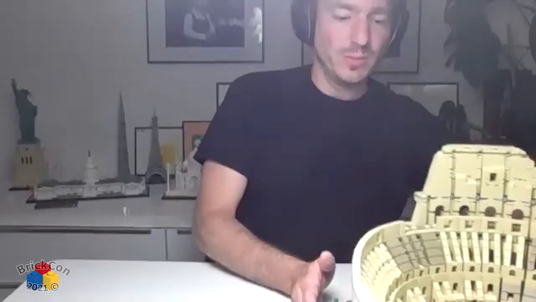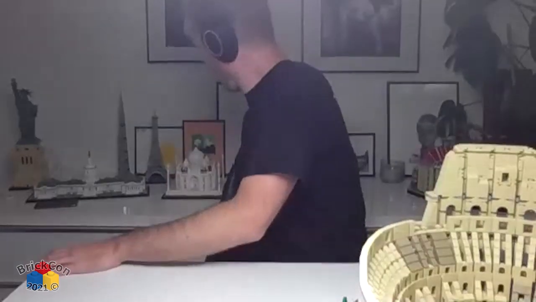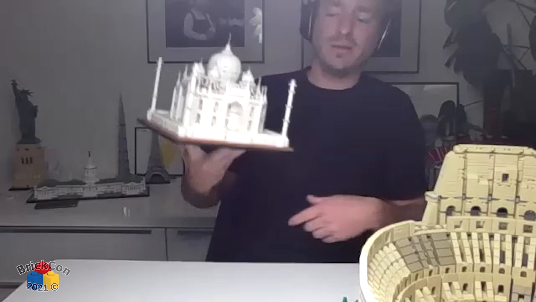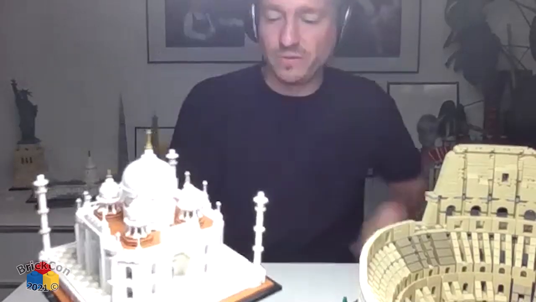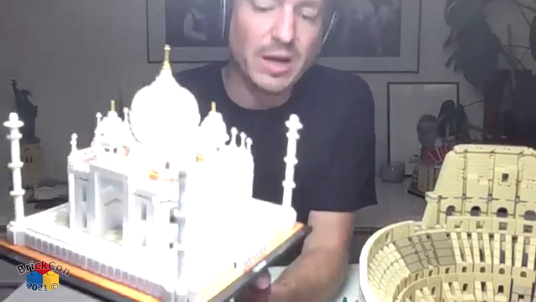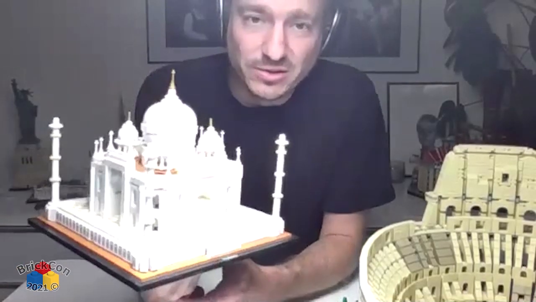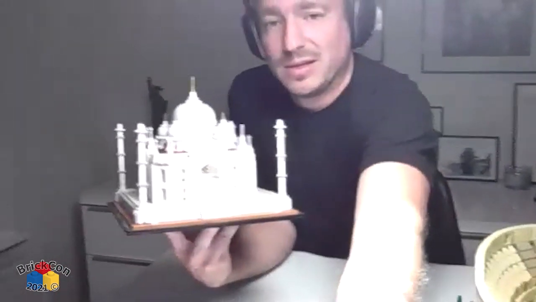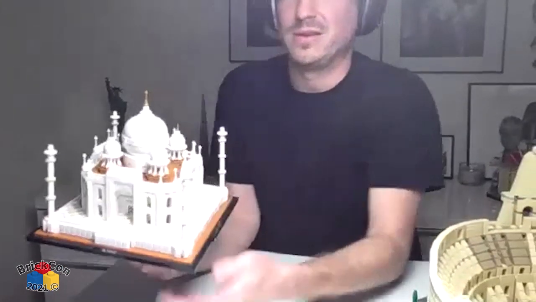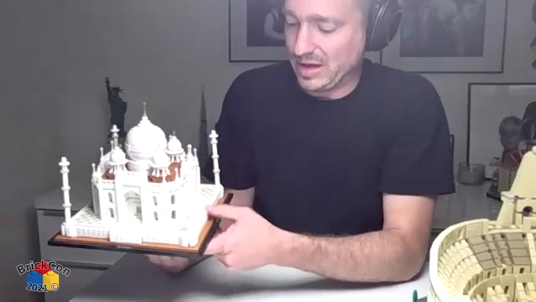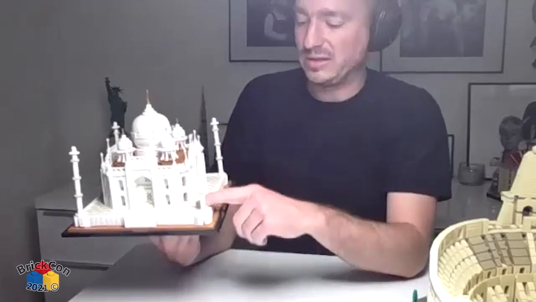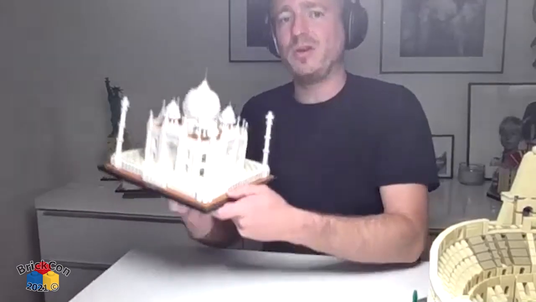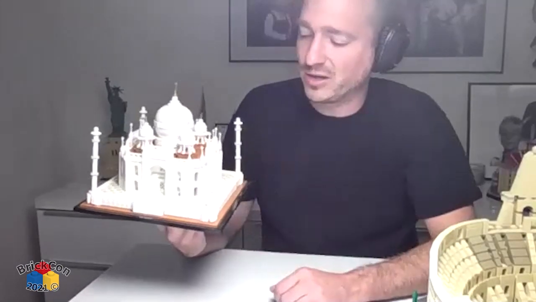But then I'm going to bring you to the Indian subcontinent. We're going to take a look at a jewel of Mughal architecture that is the Taj Mahal. And it's much easier to hold in the hand compared to the Colosseum. I mean, this only clocks in with 2,000 pieces, but the level of detail is just as intricate as it is on the Colosseum. Hopefully it's not too bright in the camera. That's just the white marble shining really strongly.